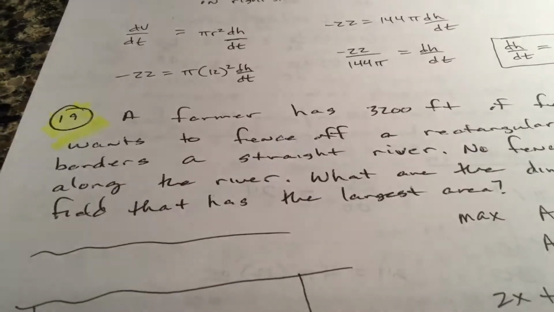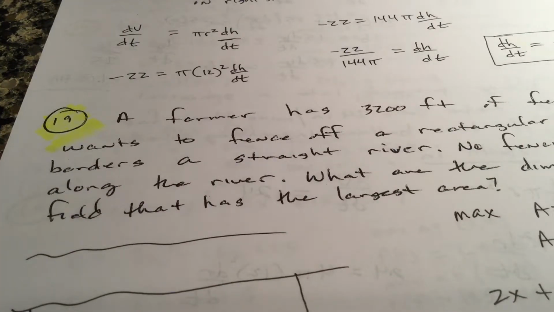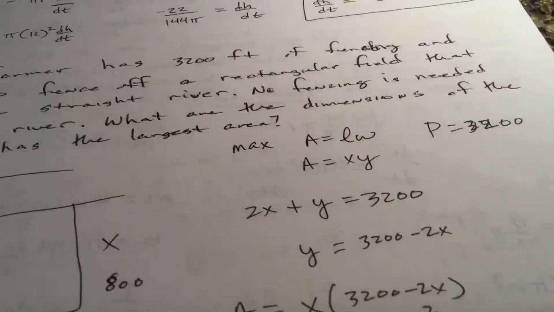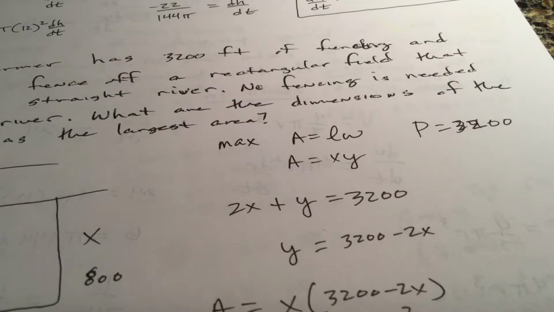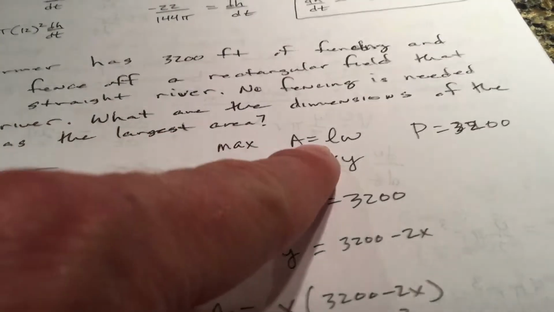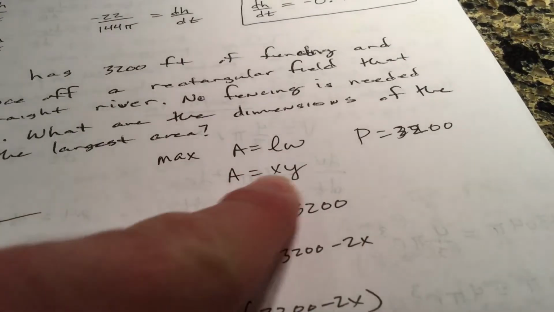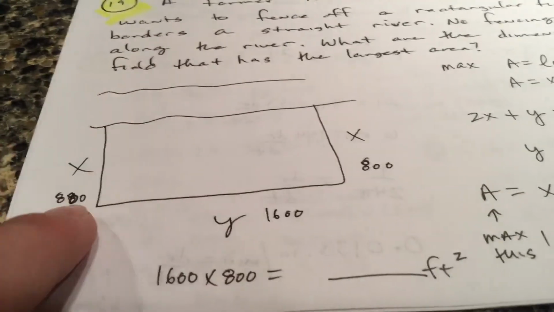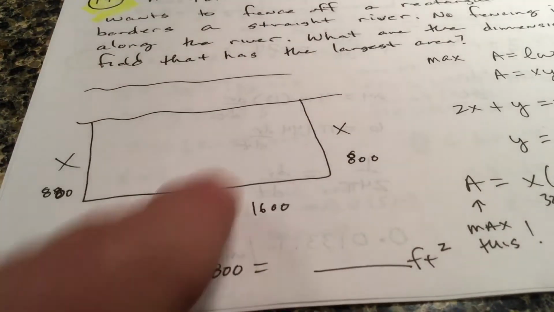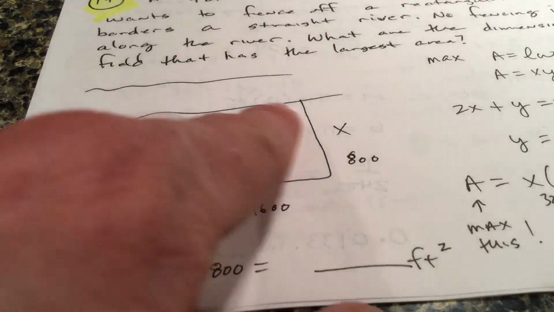This is an optimization question, which we talked about after related rates. It was not on your homework, I don't believe, and it was not on your last quiz. It could be on your test, so you will have one optimization question for sure. All right, so what do we want to max? We want to maximize the area. We are looking to maximize length times width, or x times y. I'm putting no fencing there because that's the river.